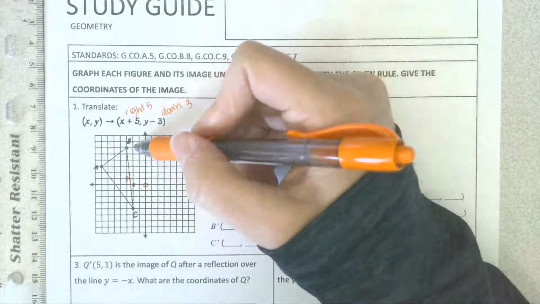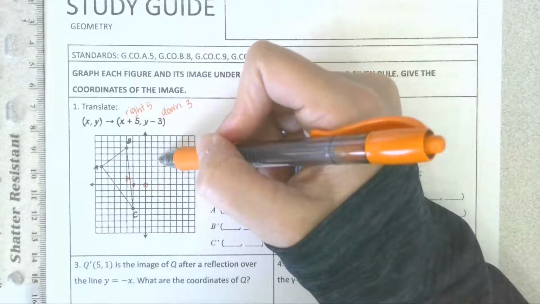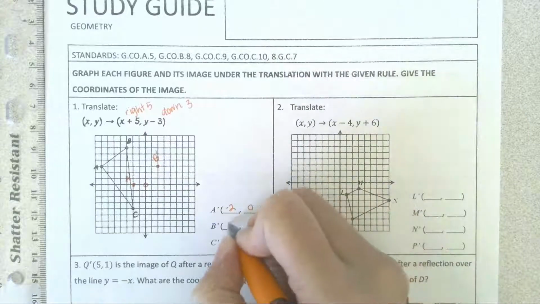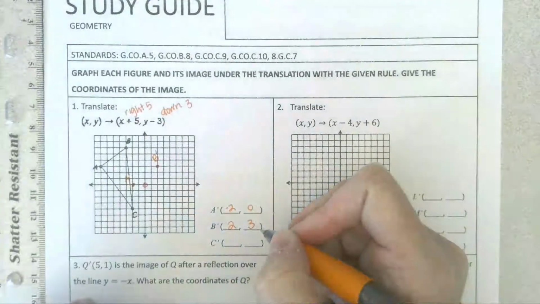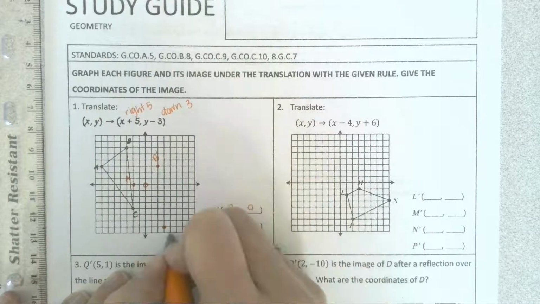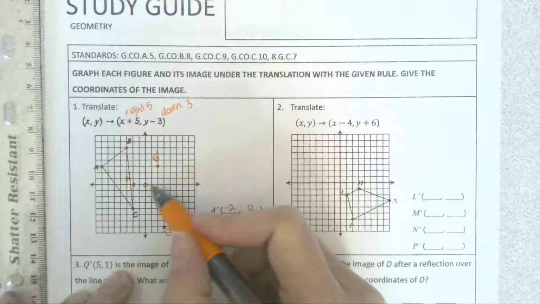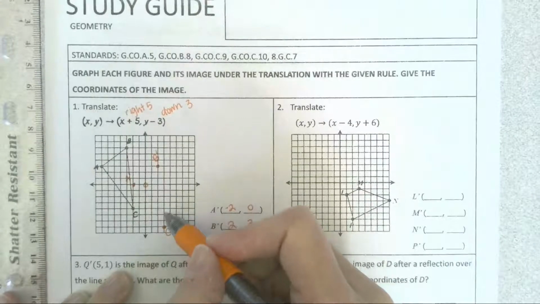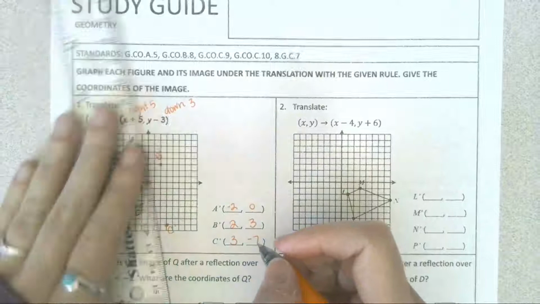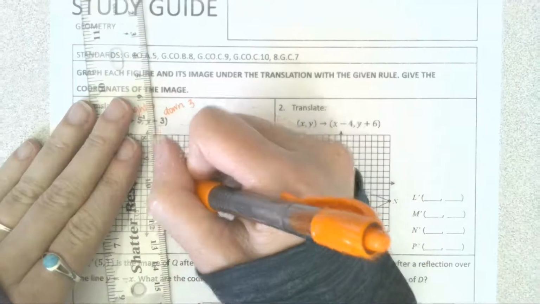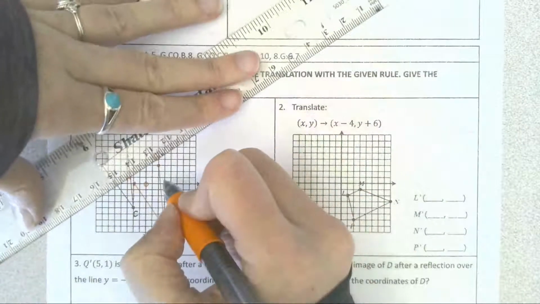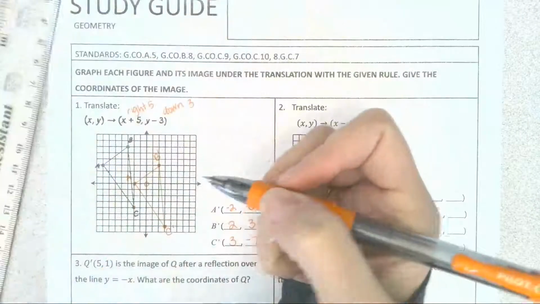B prime, 1, 2, 3, 4, 5, 1, 2, 3 is right here, and that is at 2, 3. And then C prime, 1, 2, 3, 4, 5, 1, 2, 3 is here, and that is at 3, -7. And then I'm going to go ahead and use my ruler to connect these. You should always use a ruler when you're graphing these. And there is my image.